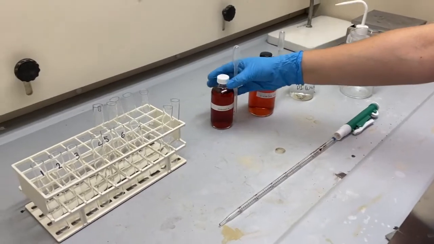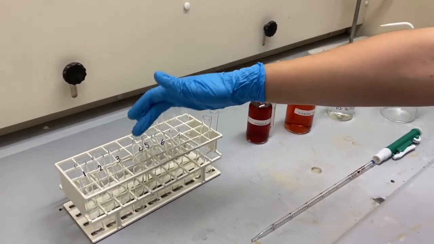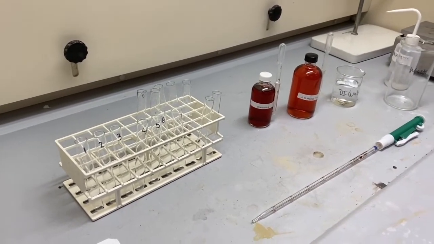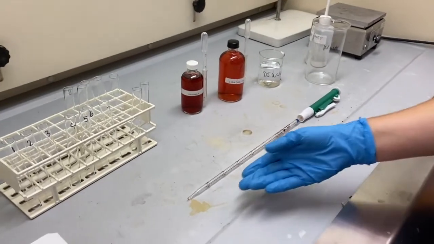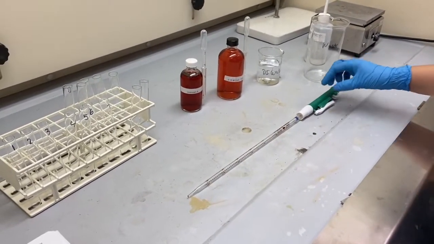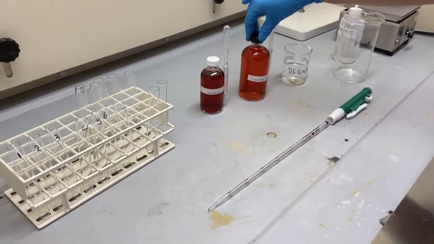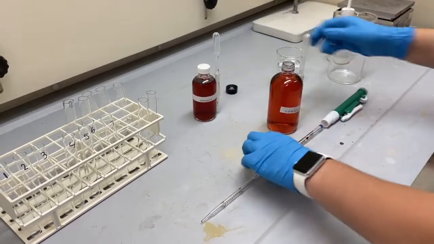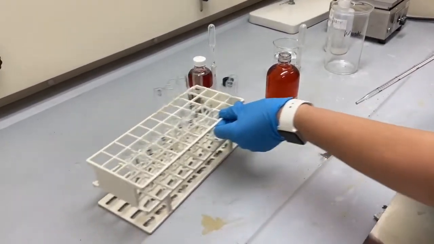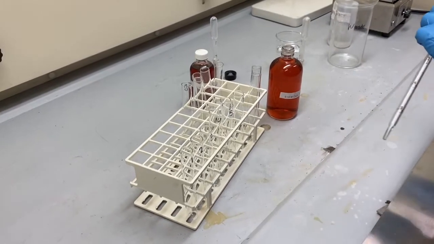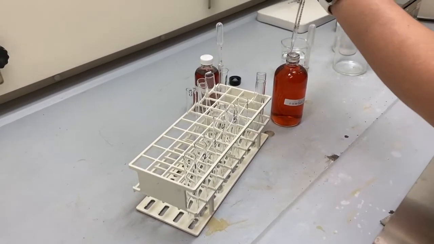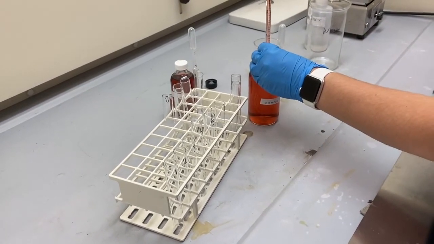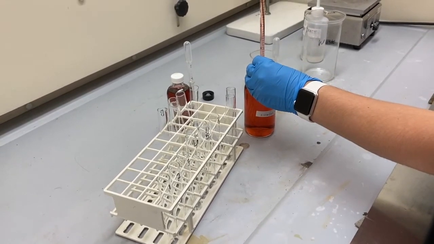Mark 7 dry test tubes with a series of identification numbers running from 1 to 7. Use a 5 ml pipette to make the additions of 0.15 moles of cobalt chloride hexahydrate and distilled water. For the first test tube, you're gonna need 5.0 mils of the 0.15 moles cobalt chloride hexahydrate.